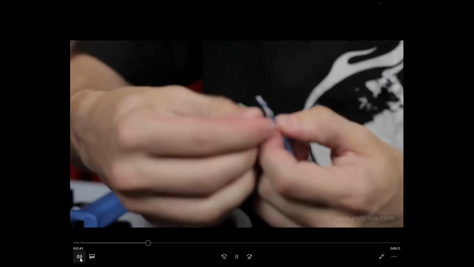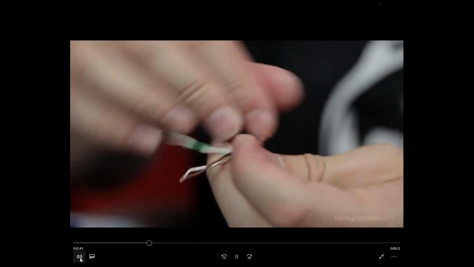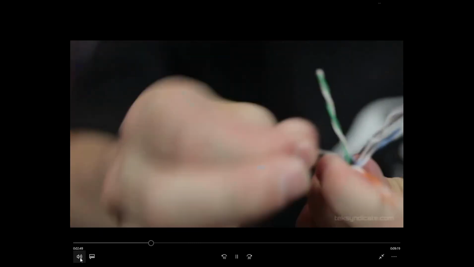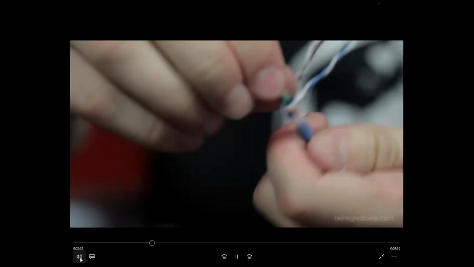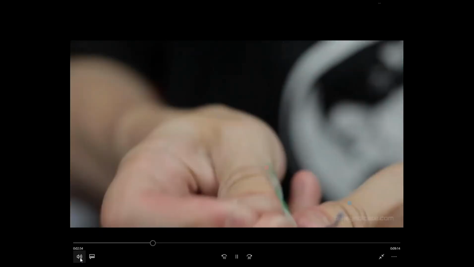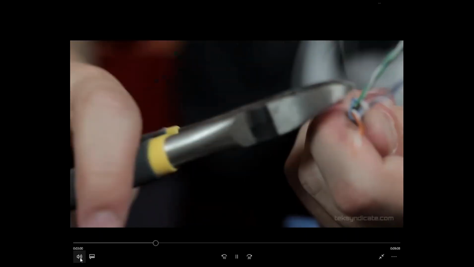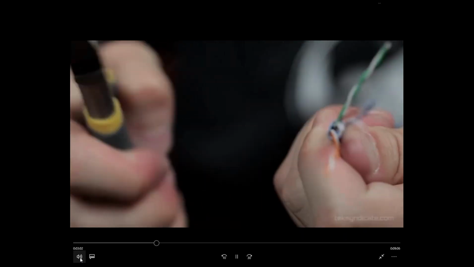And once we're here, we want to separate out our pairs, and you'll notice this little string here. This is actually for pulling back and exposing more of the cable. So you pull this back down this way, and it'll just cut the cable down. I'm not going to do it because I don't need any more than this. But you can just very carefully clip that string away.